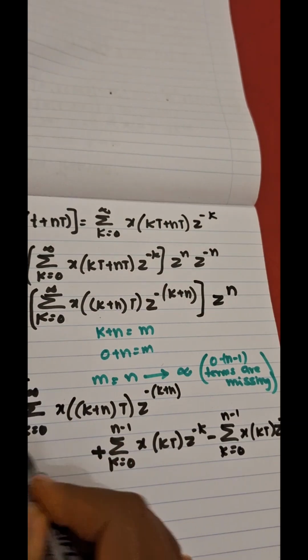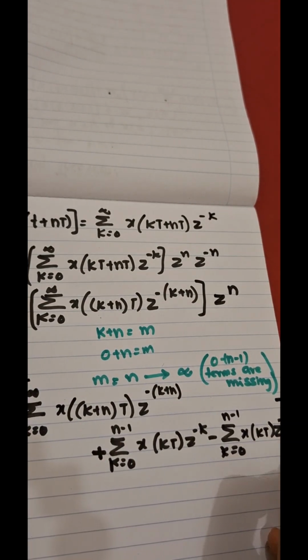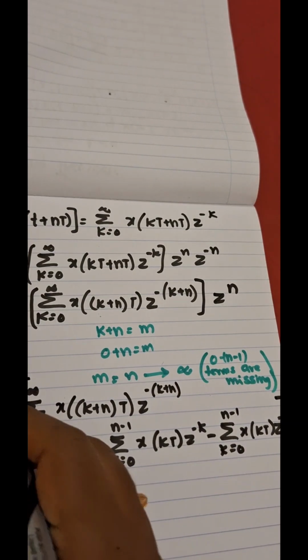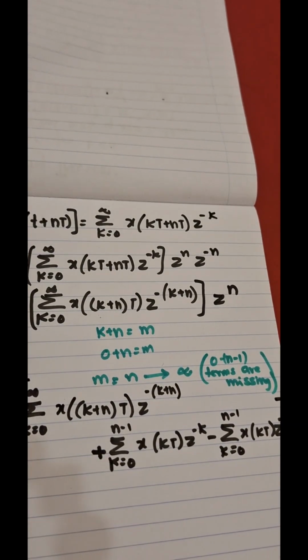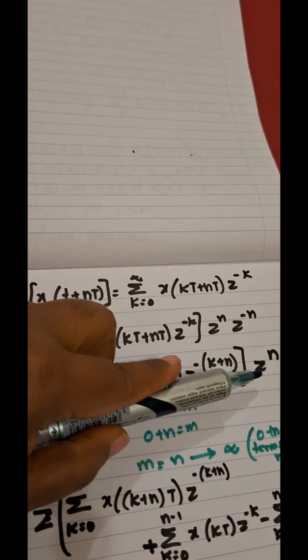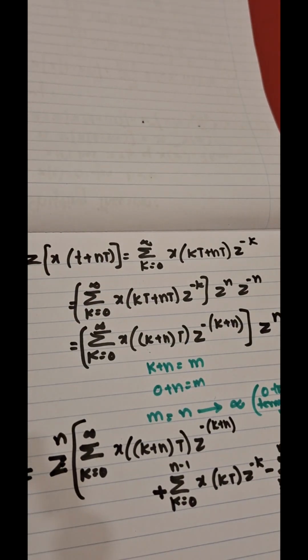Okay, but we should remember that the whole equation is multiplied with z power n. So z power n is there in the equation. Okay, so we should remember that z power n is still there. So I wrote it here.